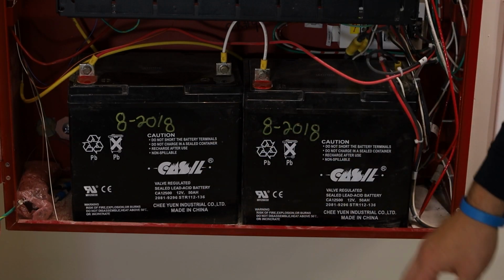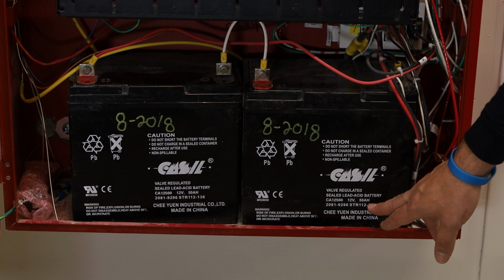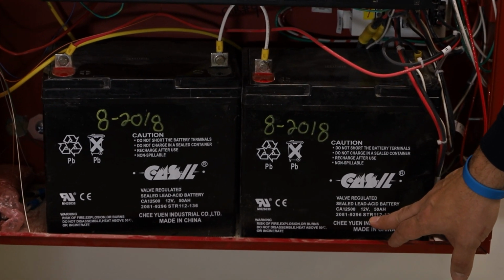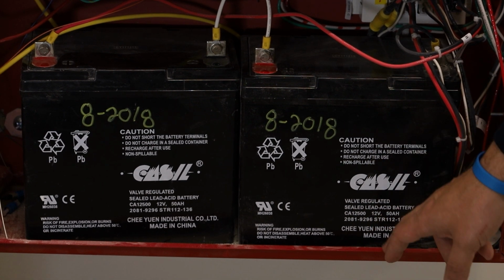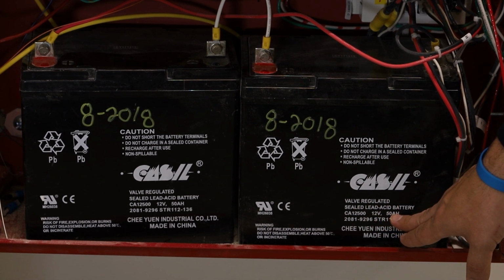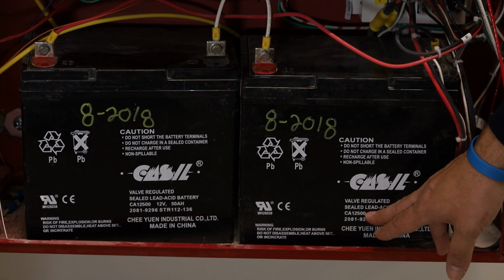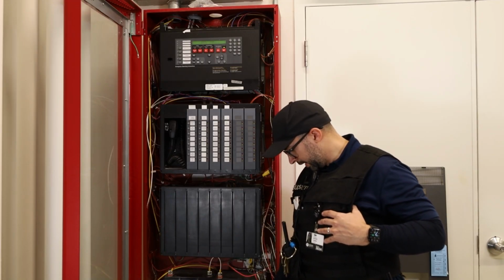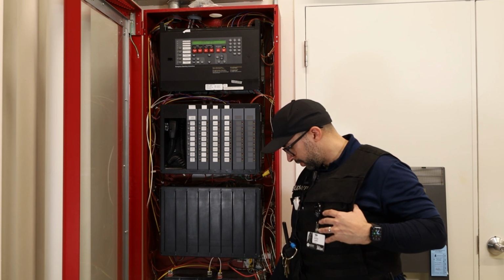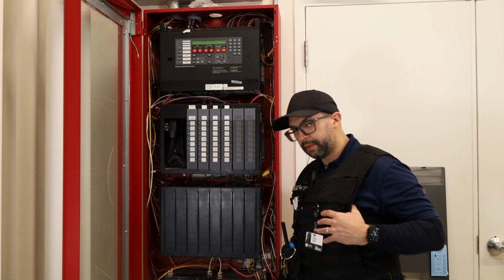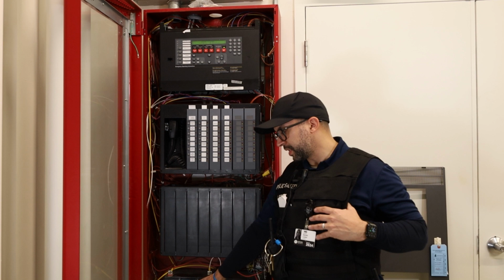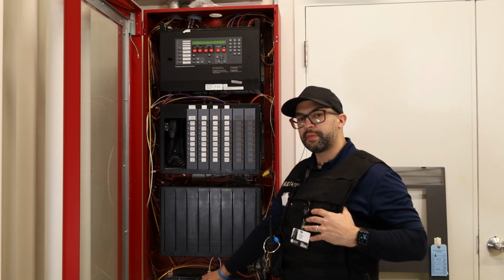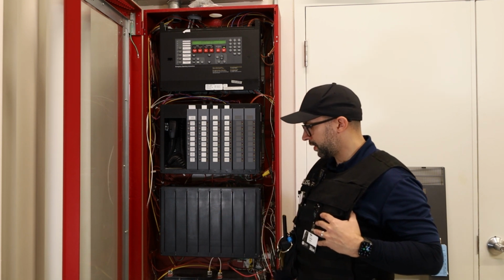The other thing that these batteries have is the volt and the amp hours. For instance, this particular battery is 12 volt, 50 amp hour, and if you ever were to replace this battery, you would need a battery that is 12 volt, 50 amp hour, because that is the specification requirement for this particular system.